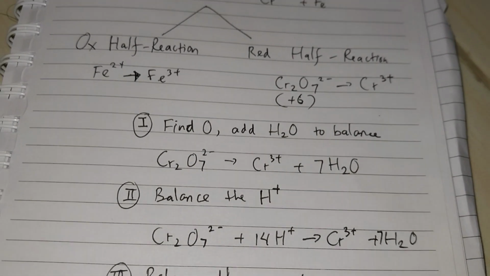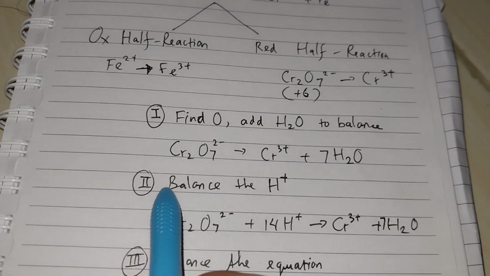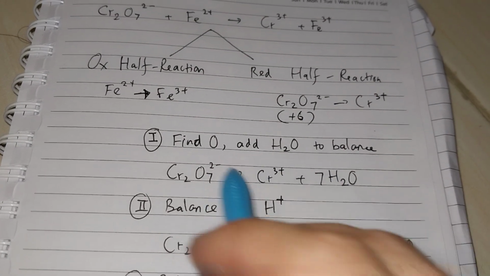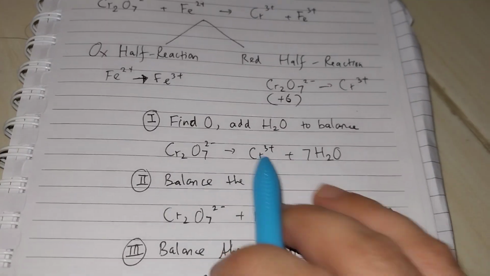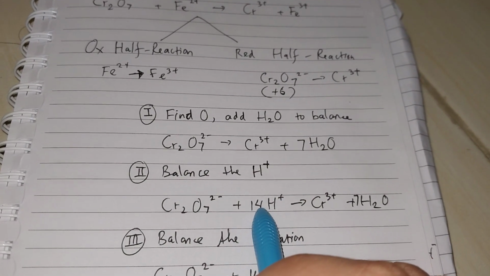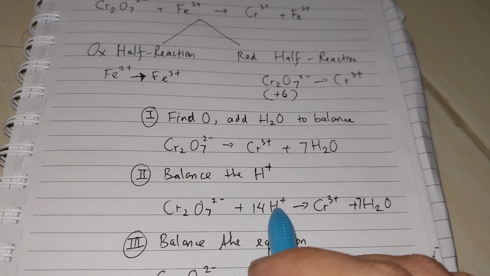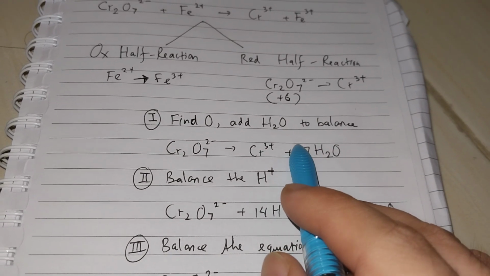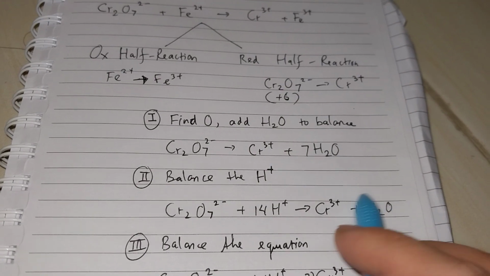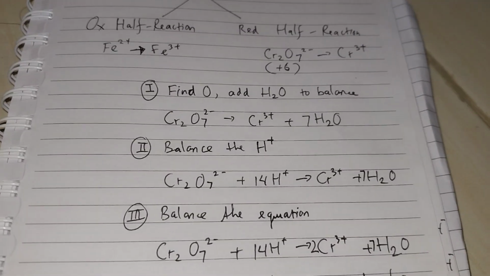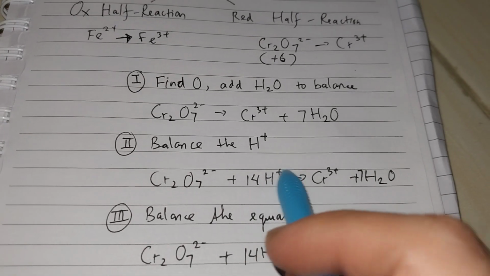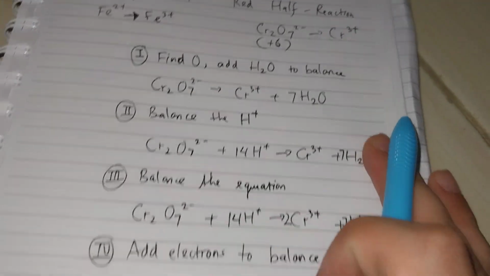Okay. Now the second step is to balance the H plus. Because there's H here but there's no H on the other side, we have to add H on the right side, right? So we add 14H plus. Why? Because it's multiplied by 7 here, and H2, 7 times 2, is 14. So I have to add 14H plus. Remember, it's H plus, there has to be a plus there.